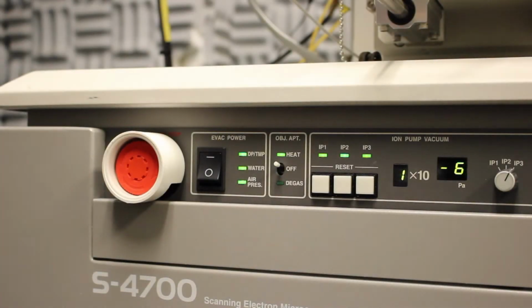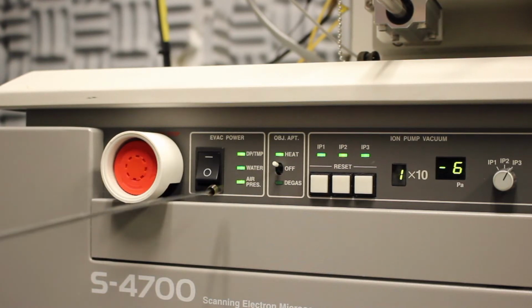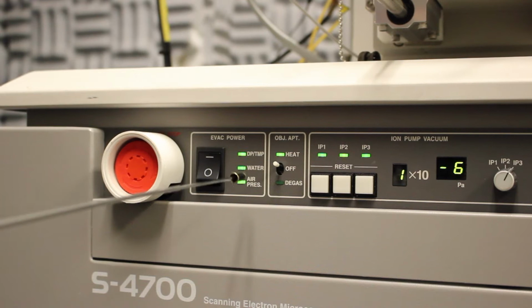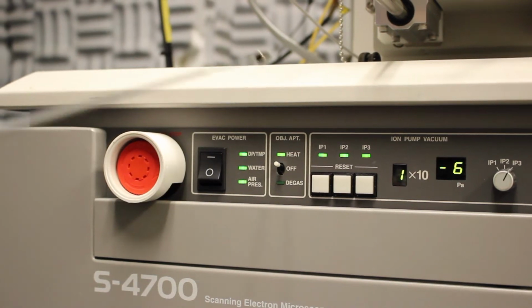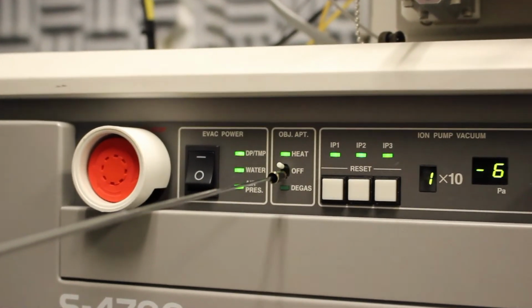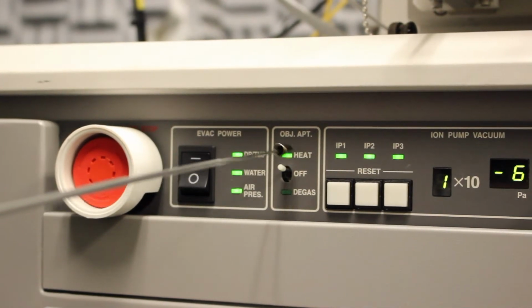Checking the vacuum defaults. This is the emergency off button. This is the evacuation power status. The turbomolecular pump, water and air pressure should all be green. The objective aperture should be in heat mode with a green light.